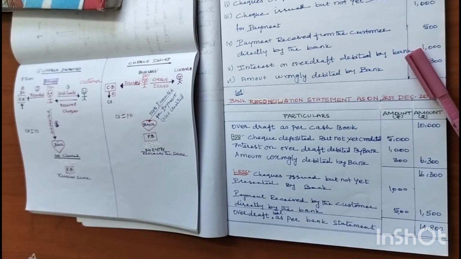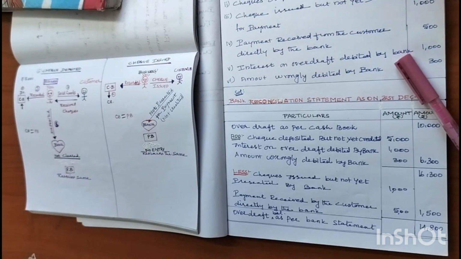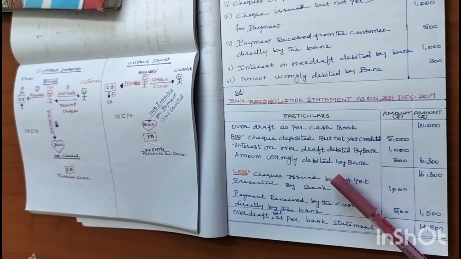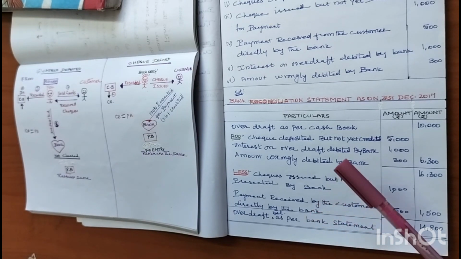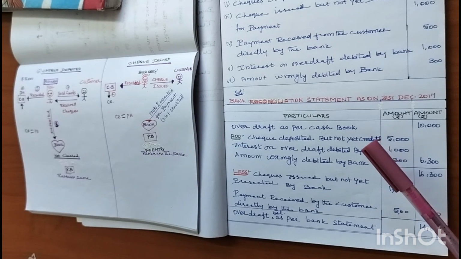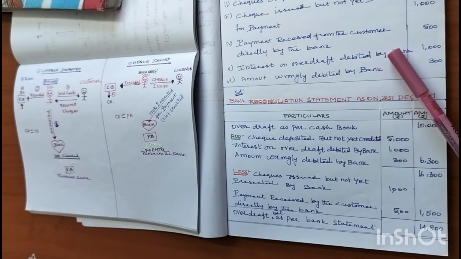What happened to the cash book? There is no entry because it remains the same. Why? Because the business accountant doesn't know that they have been debited for the interest on overdraft. So the cash book remains the same. According to the passbook, the bank balance of 1,000 rupees is decreased or subtracted for interest on overdraft, but according to the cash book it remains the same. What do we have to do now?